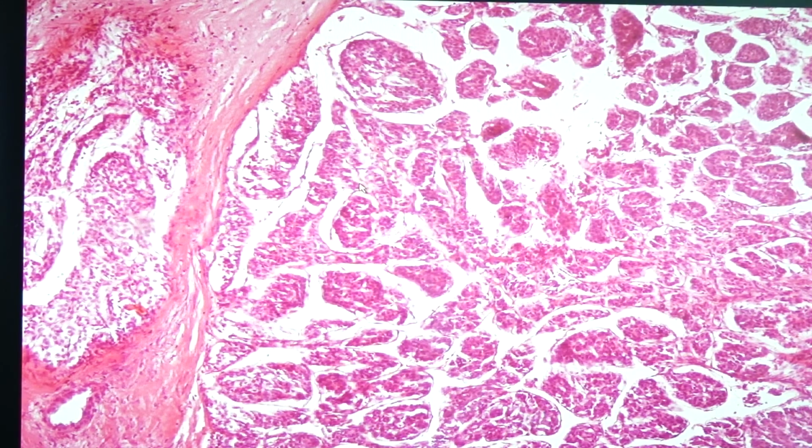This is seen in 1/3 to 1/2 of cases, although 10% of cases of follicular adenomas can present with the PAX8 PPARG fusion gene. Next we have slide 239, which is a papillary carcinoma.